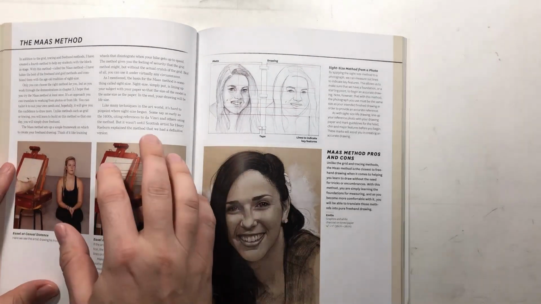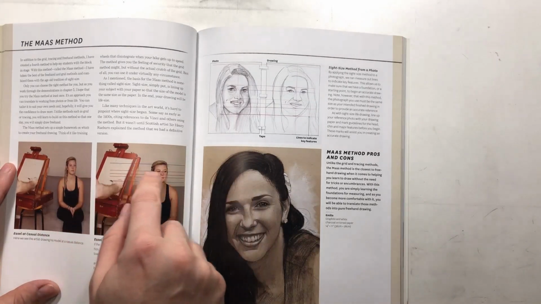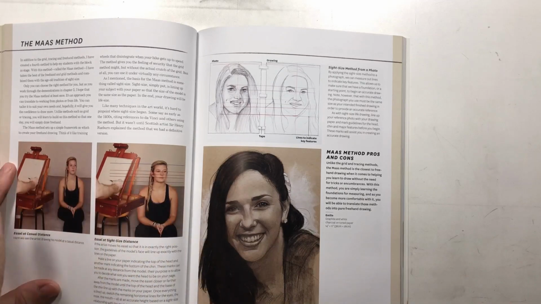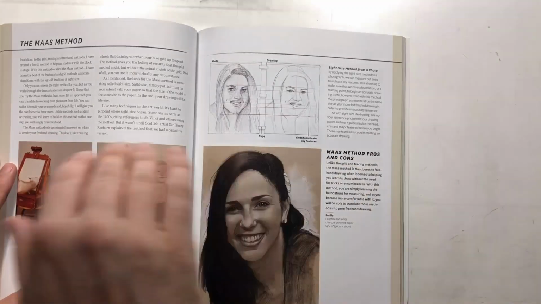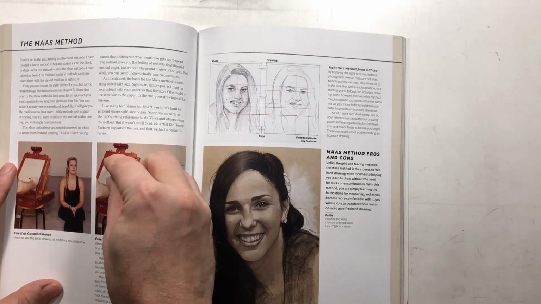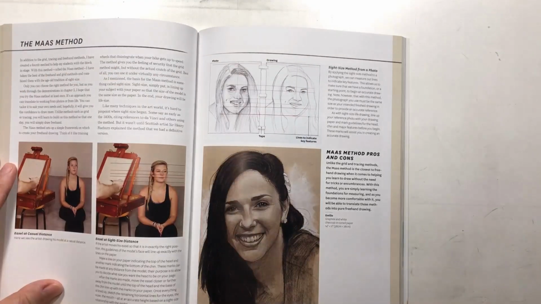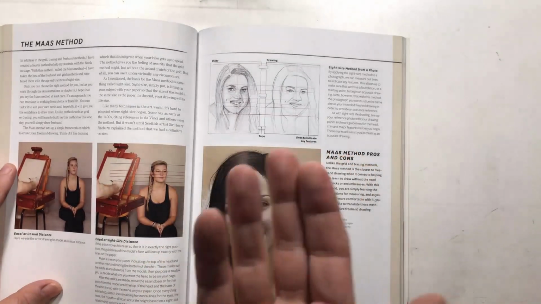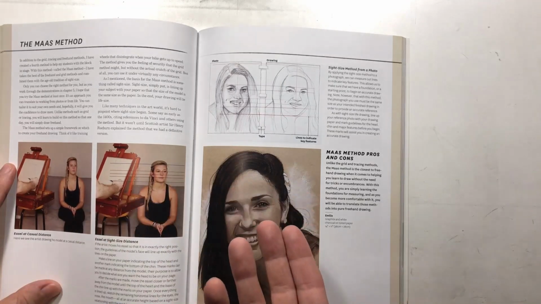And once your reference and your subject are the same size, then you use the grid, like the marking lines of horizontal lines, like the line where their eyes would be, the line where their nose would be, whatever. And you use that to create a portrait that is exactly the same size as the reference in relation to you. Okay, sounds complicated, but it's really not. The Maas method is doing that, but on paper with a photo reference.